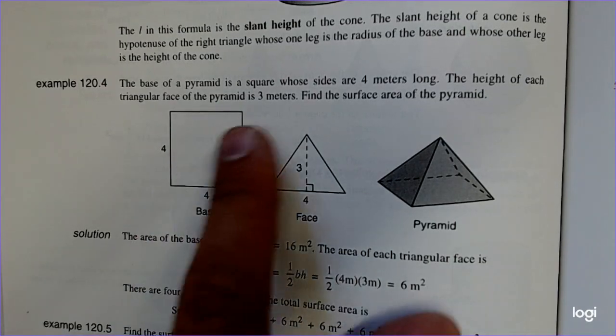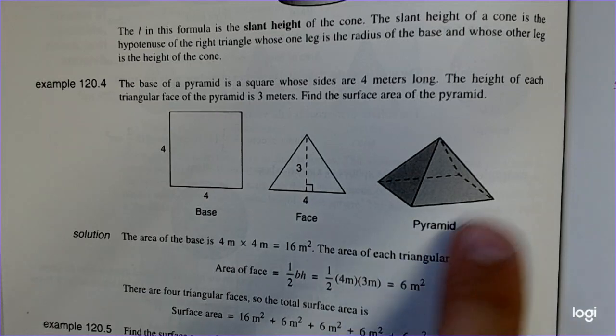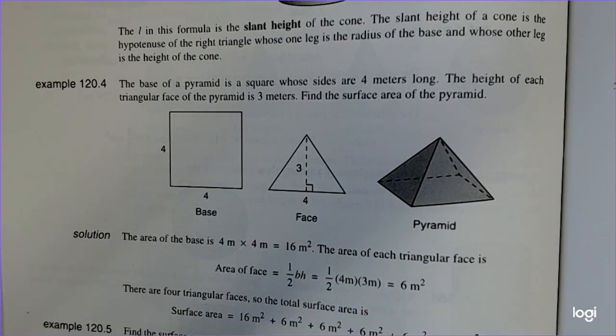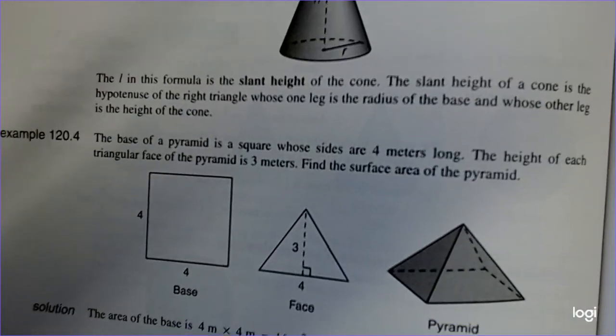Now every now and again you'll have a pyramid whose base is a triangle. If the base is a triangle, well then you're only going to have 3 faces around the pyramid instead of 4. Okay. Now, what about lateral surface area of a right circular cone?